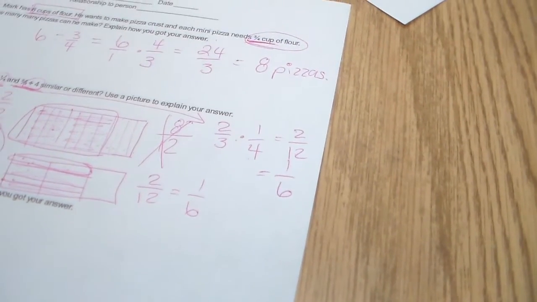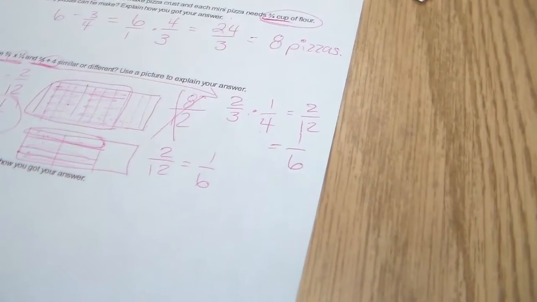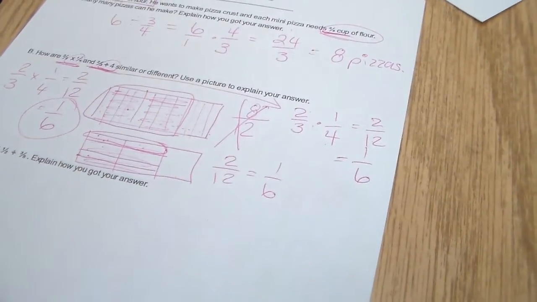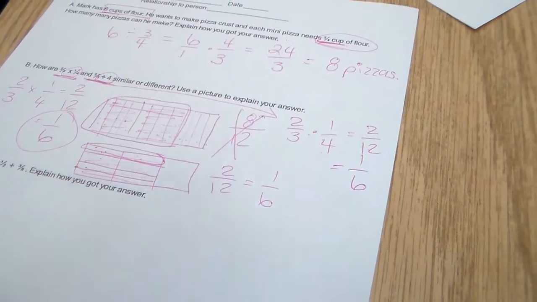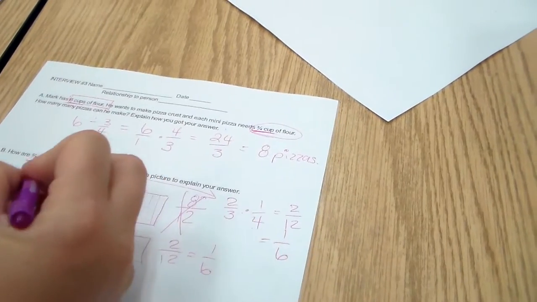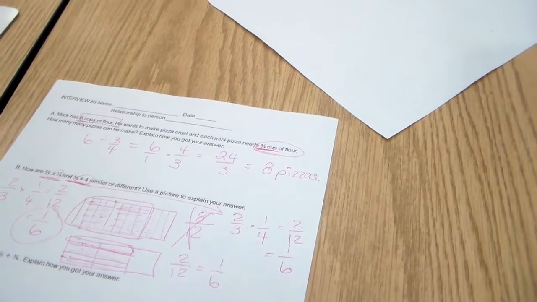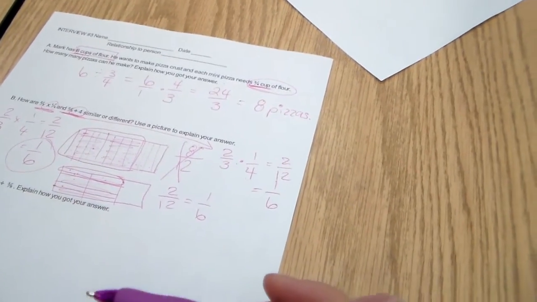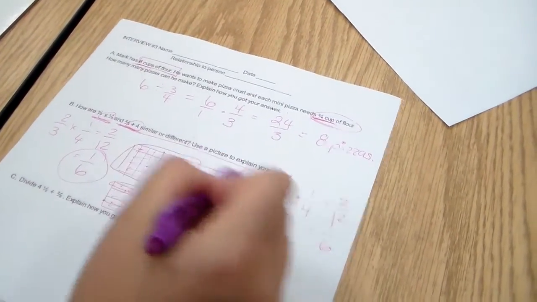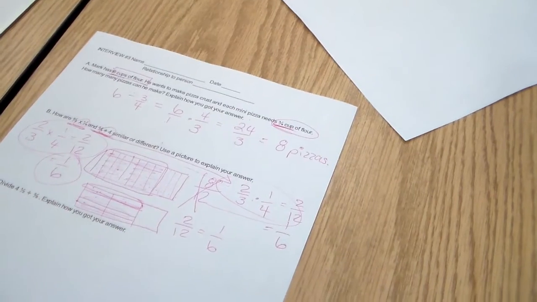So how are 2/3 times 1/4 and 2/3 divided by 4 similar or different? Well, one way that they are similar, I didn't ever draw a picture of this though, did I? I don't know. I can't do it pictorially. Okay. I know it mathematically. Okay. And how do you know that for sure that you got it right?